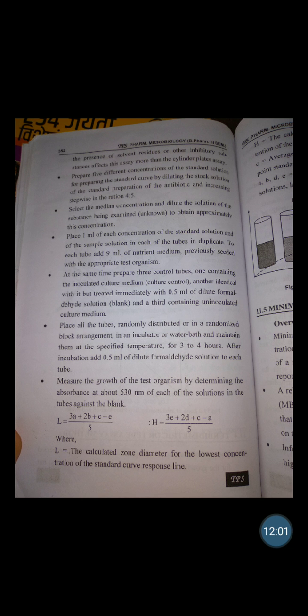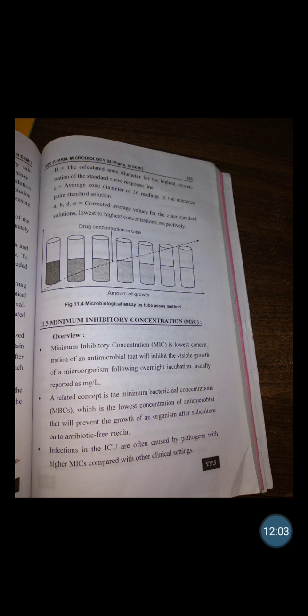C is the average zone diameter of 36 readings of the reference point standard solution, and A, B, D, E are the corrected average values for the other standard solutions, lowest to highest concentration respectively.